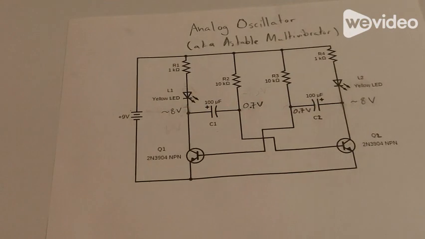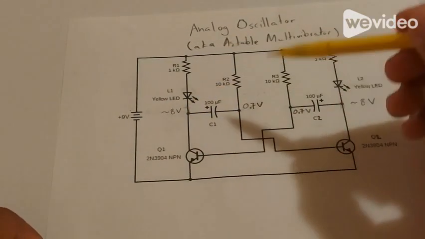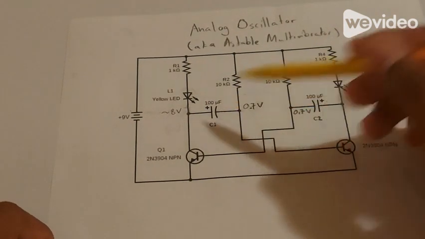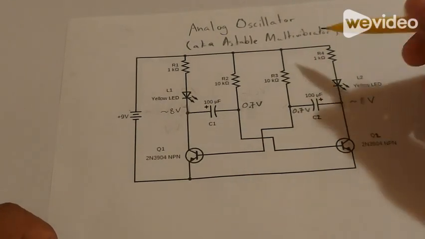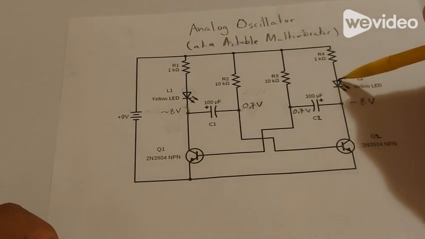When the circuit is turned on, the first capacitor charges to roughly 8 volts on its positive lead and 0.7 volts on its negative lead. At 0.7 volts, the capacitor discharges and turns on transistor Q2, which connects the yellow LED to ground, and this turns on because there's a voltage difference.